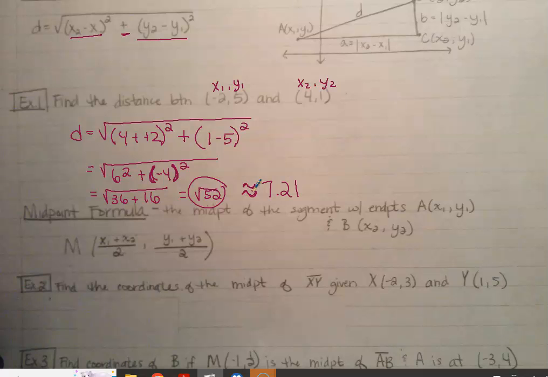All right, the next formula that we're going to use is the midpoint formula. Okay, so we're going to use it to find the midpoint of the segment with endpoint A, which is x1, y1, and endpoint B, which is x2, y2. And so all we do here, M stands for midpoint. So our midpoint is the addition of our x values divided by 2. So it's really the average. And the same with our y's. We add our y values together and divide by 2. And that's how we get our midpoint. It's finding the averages of the midpoint.